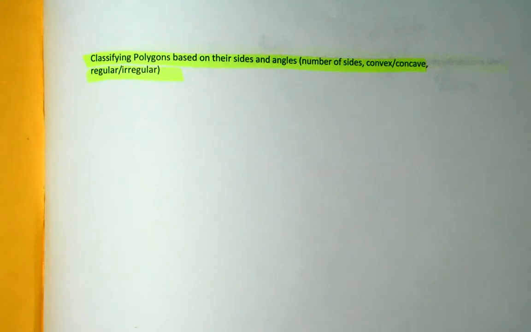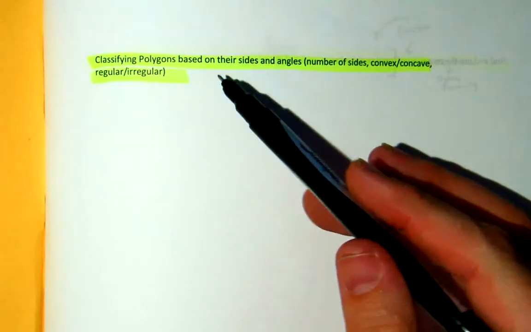Hello everybody, and since we didn't get our notebooks until February 14th, Valentine's Day, I want to go through and throw some of the notes together for these different skills that we have.